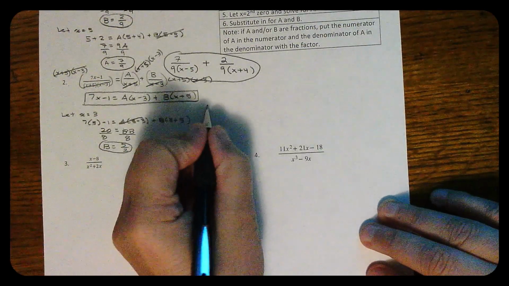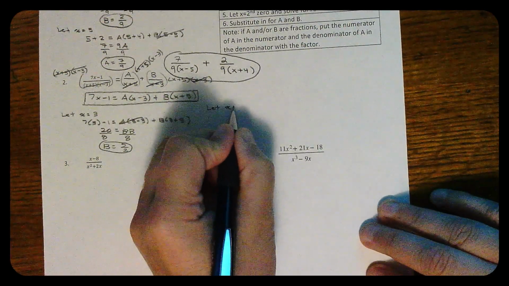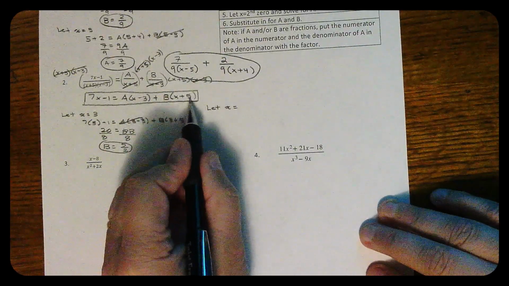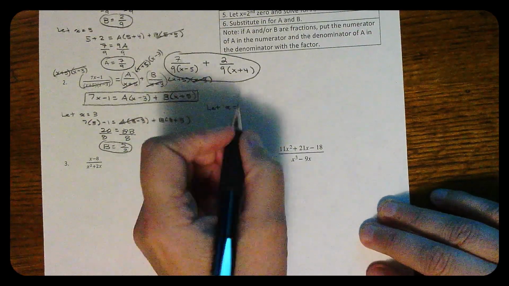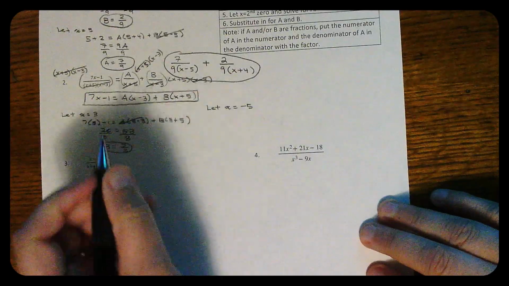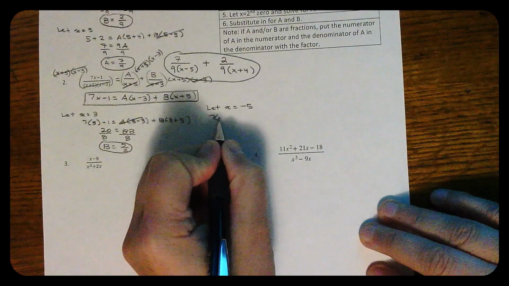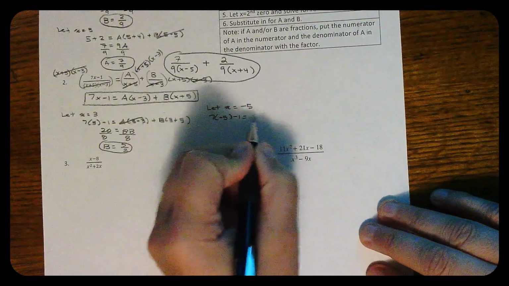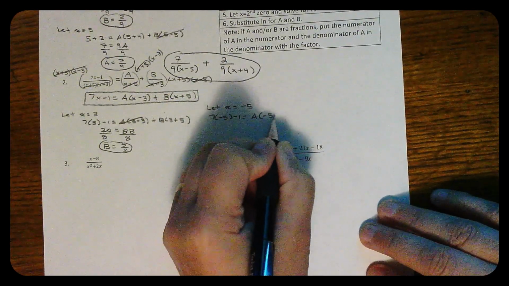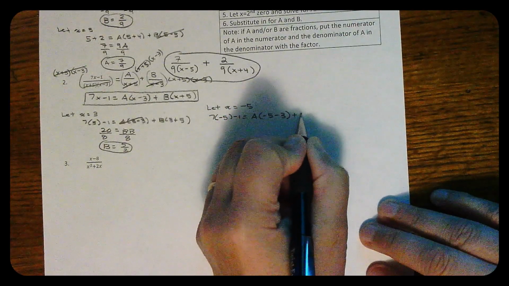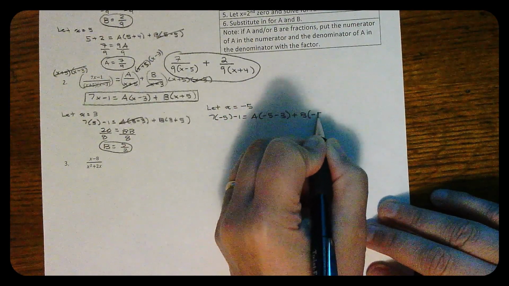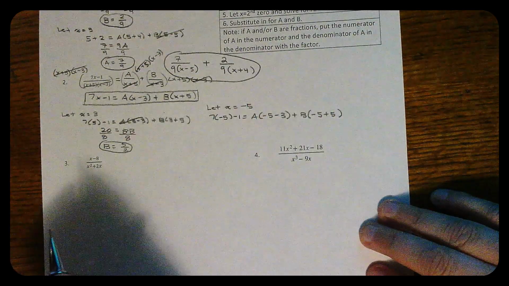All right, we're going to do the same thing. This time we're going to let x equal this zero. The zero that comes from that factor would be negative 5. And we're going to substitute into this equation. So that would be 7 times negative 5 minus 1 equals A times negative 5 minus 3 plus B times negative 5 plus 5.